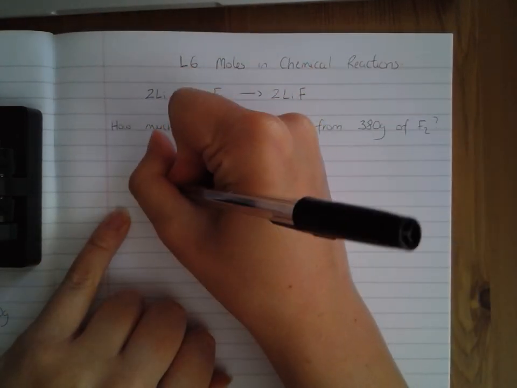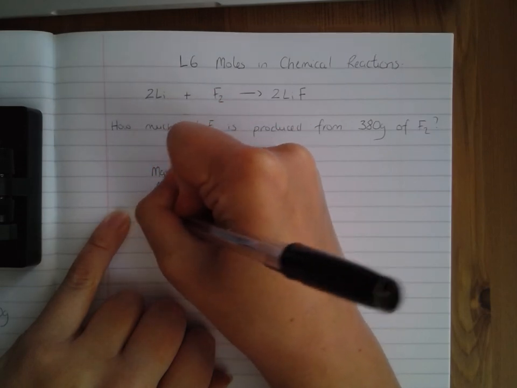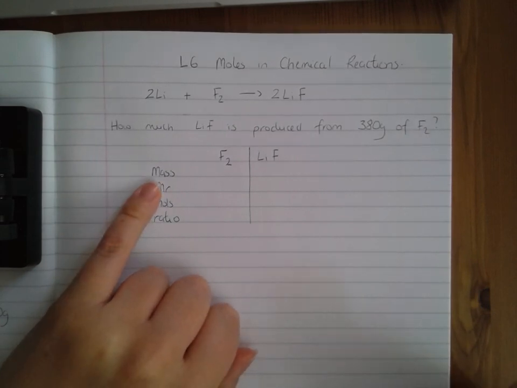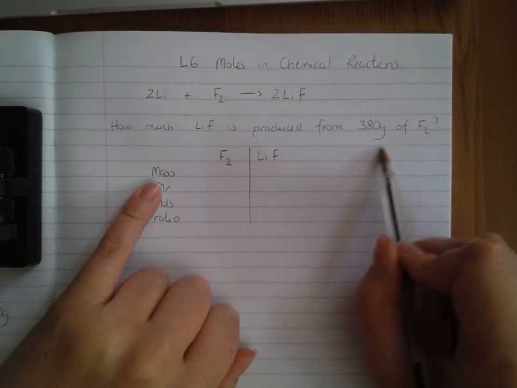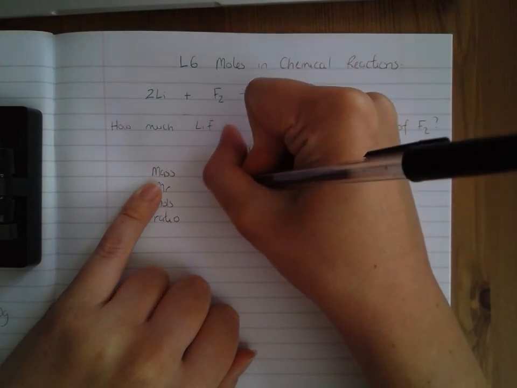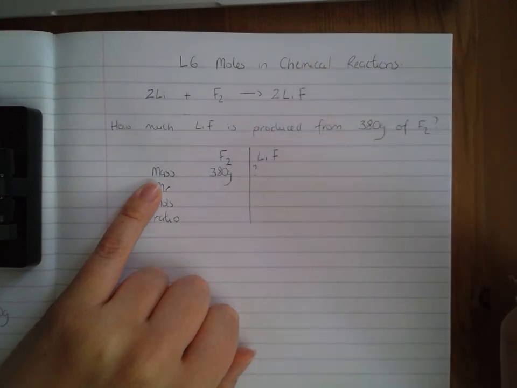I'm going to fill in the rest of my table: mass, formula mass, moles, and ratio, okay? And the mass is what I'm going to fill in first. I'm given 380, which is the mass of F2. So I fill that in there, 380 grams. I'm getting that from my question. I'm trying to find the mass of LiF.